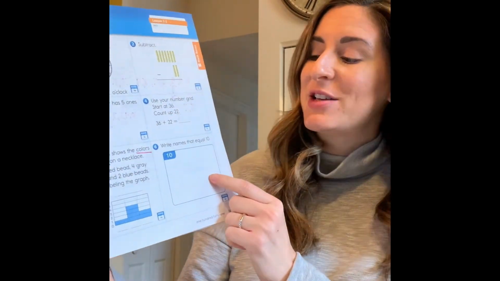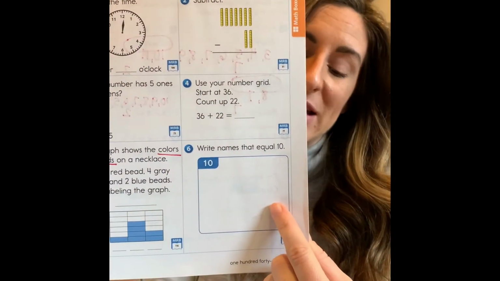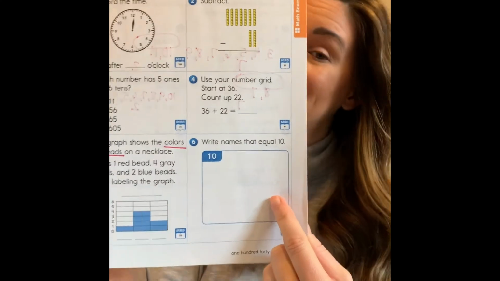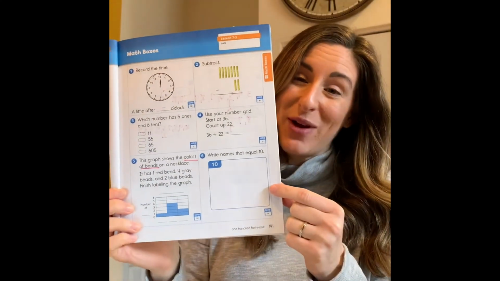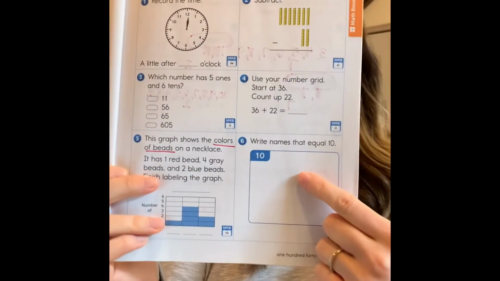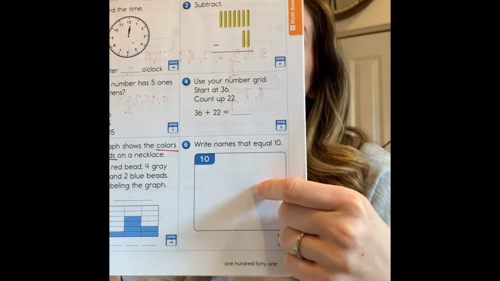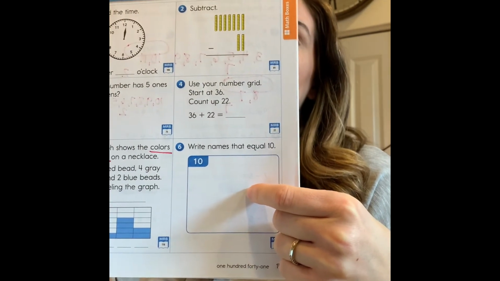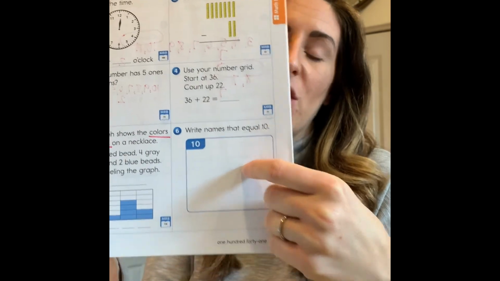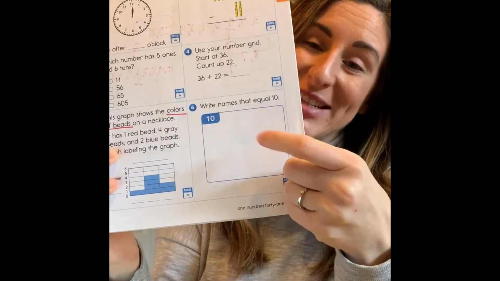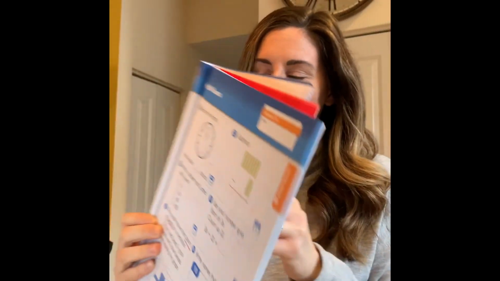Number 6 says write names that equal 10. Now it does not tell you how many names to write, but I bet you could do at least 5 different ways to make 10. Remember, you can show tally marks, money, pictures, addition, subtraction, words. You could show lots of different ways to make 10, and I know you know how to do that.